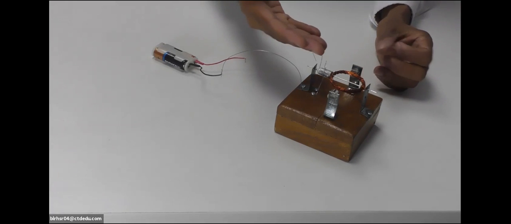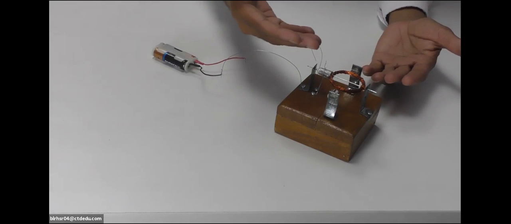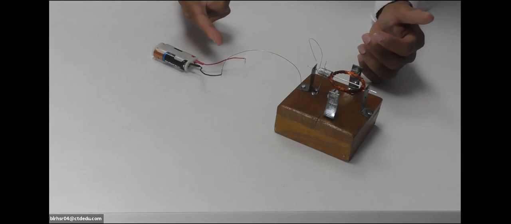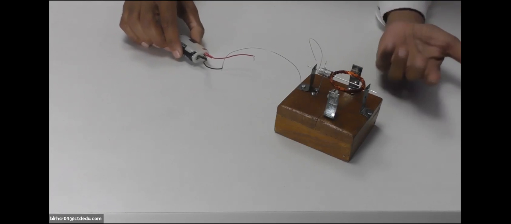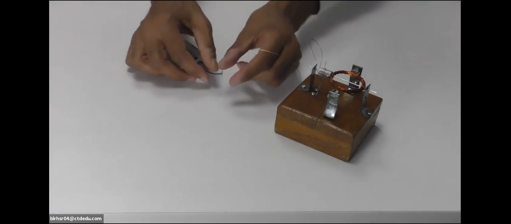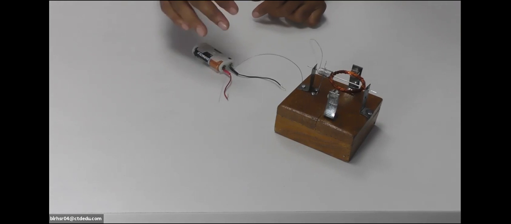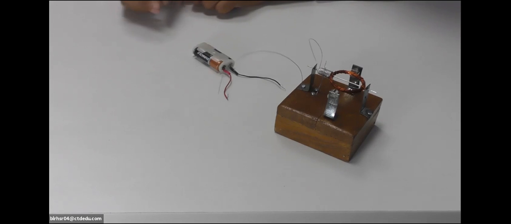How could I make the motor turn in the reverse direction? One way would be to change the direction of the current flow. If I simply swap these wires and have current flow in the opposite direction, the motor will turn in the reverse direction. We could also swap the magnetic poles. So there are a lot of things that you can learn from a simple model like this.